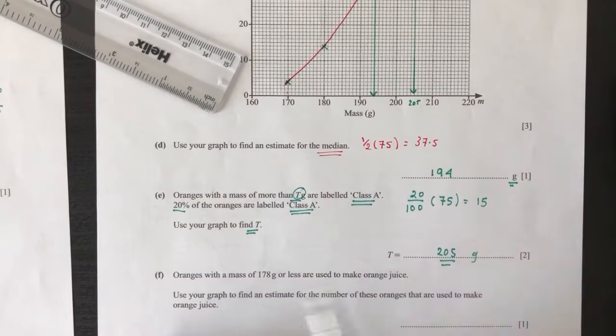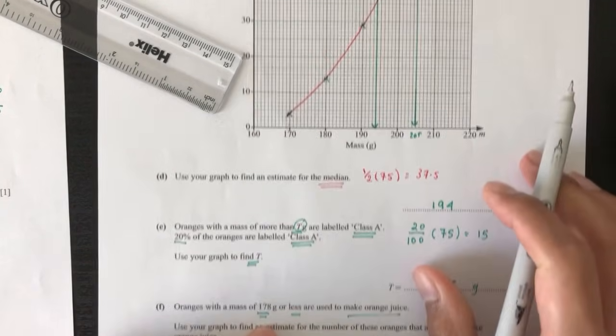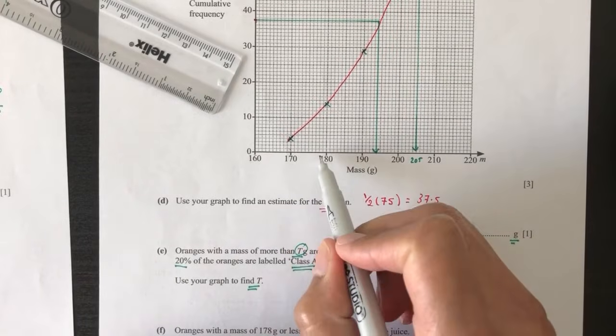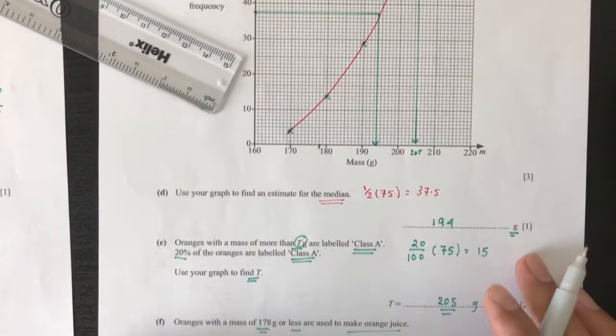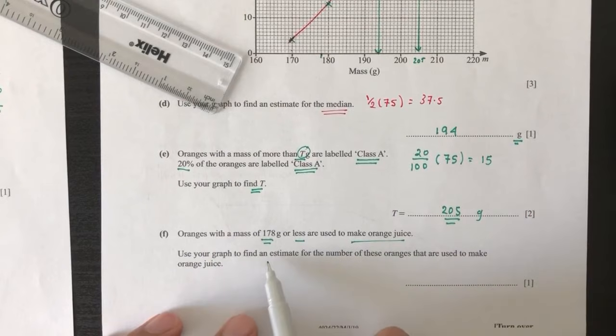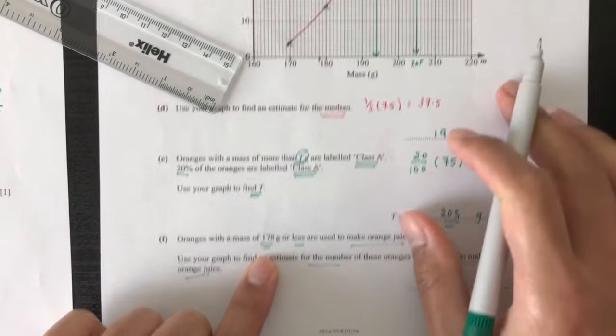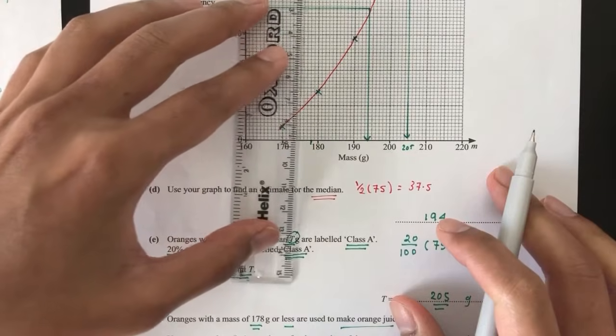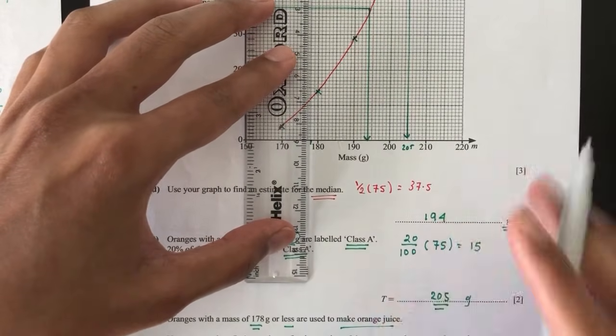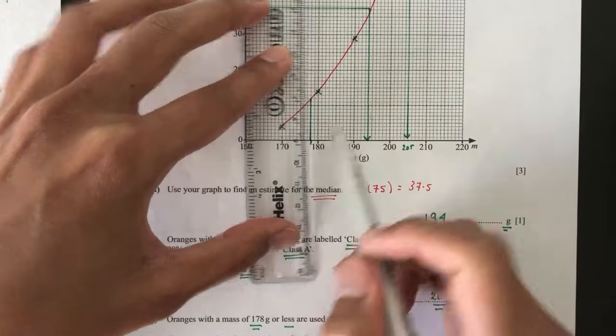Now part F, oranges with a mass of 178 or less are used to make orange juice. So where is 178? Let's first label that. It will be here. Use your graph to find an estimate for the number of oranges that are used to make juice. So 178 is here. Let's find out the number of oranges. So it will be this point here.